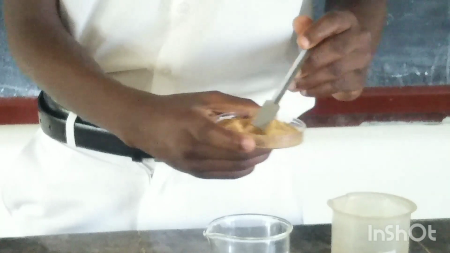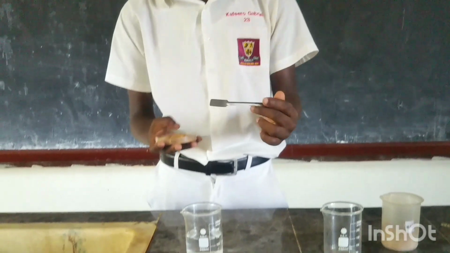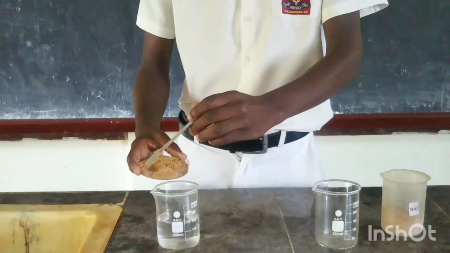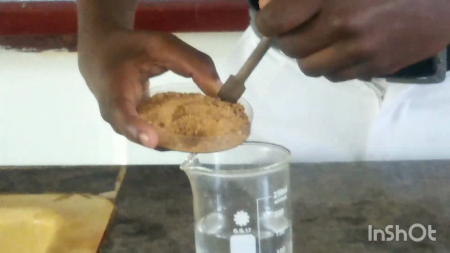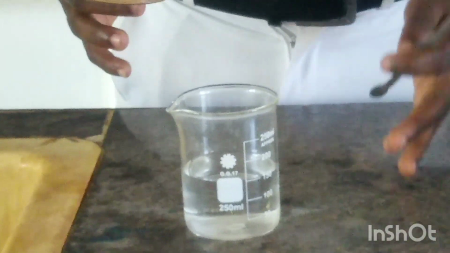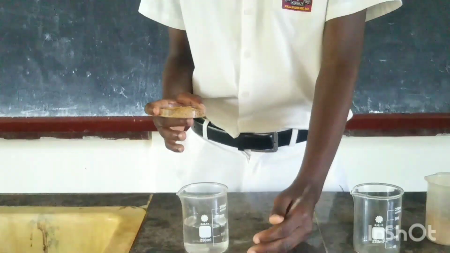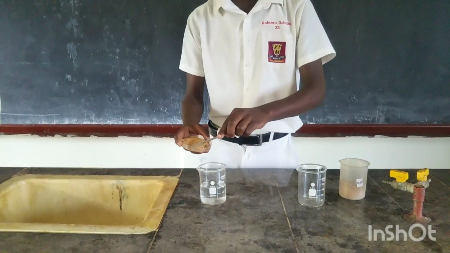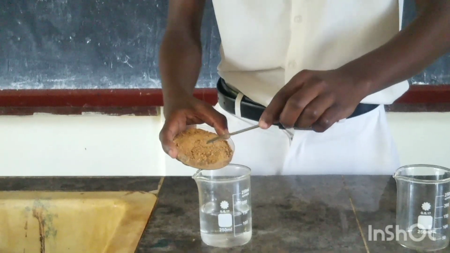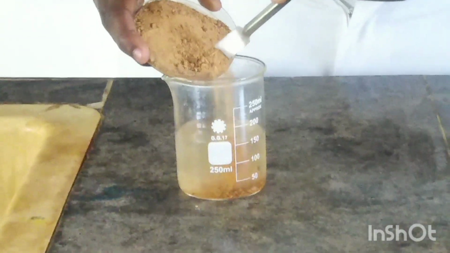After removing the big particles, the next step is to pour this sand into my beaker. As I pour, I have to pour carefully and make sure my working surface is clean, by not spilling the sand onto it, so that we can get a clear and good practical. So here I pour my sand into the beaker containing water for our experiment.